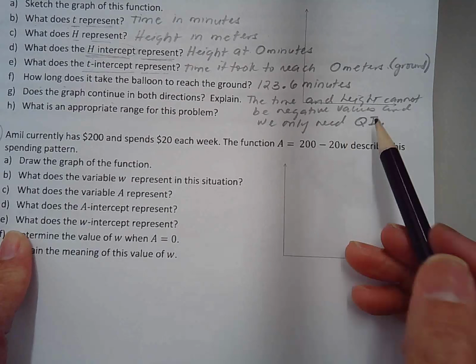How many weeks do you think it will take for him to have no money? 10 weeks? He won't have any money? Okay, let's go to 10 weeks.